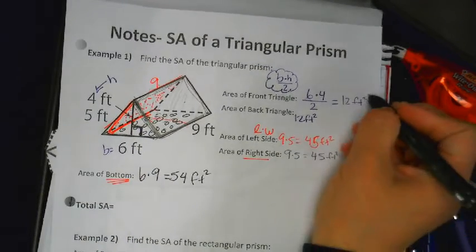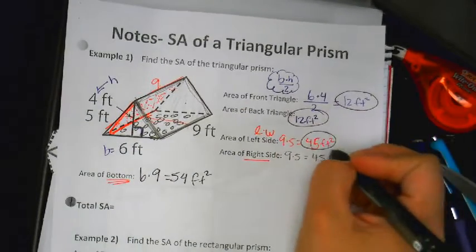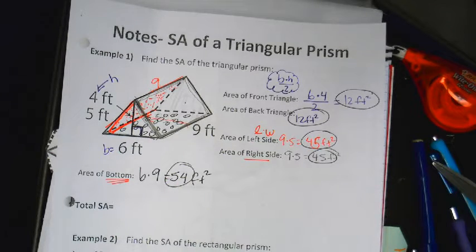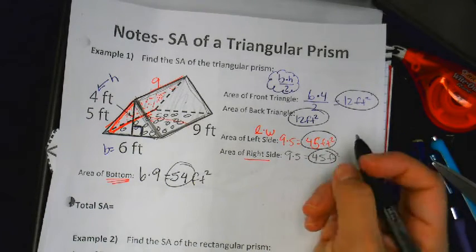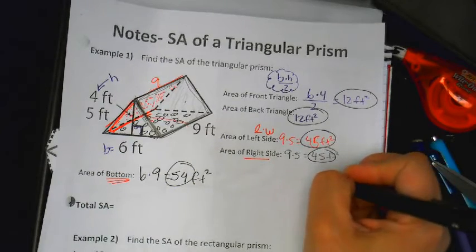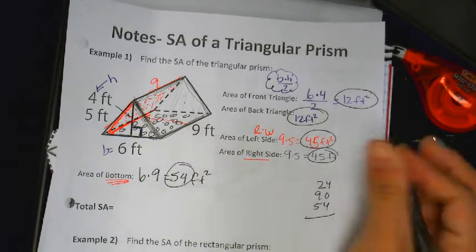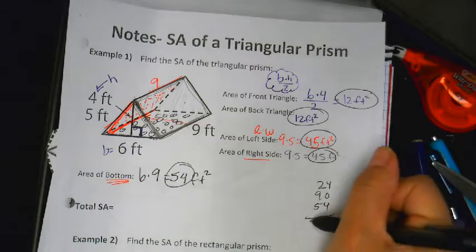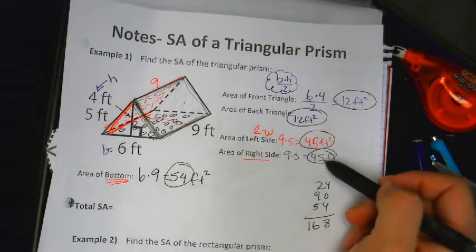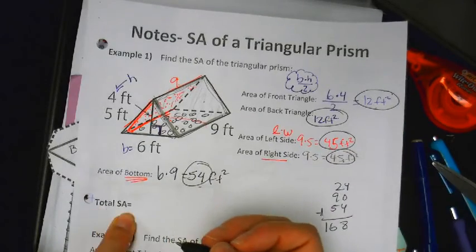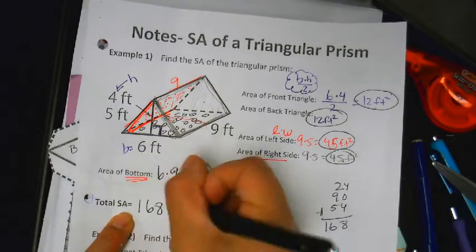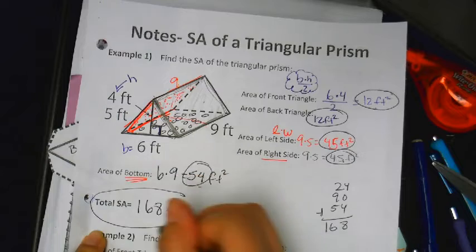We need to add 12, 12, 45, 45, 54. Add them up. That's 24, 90, 54. So our total surface area is 168 feet squared. That would be the answer we're looking for.